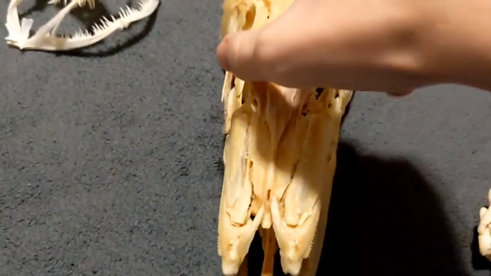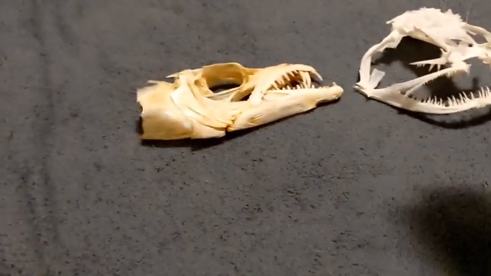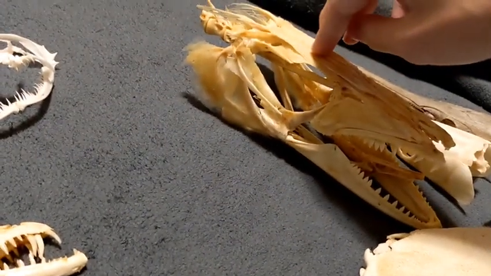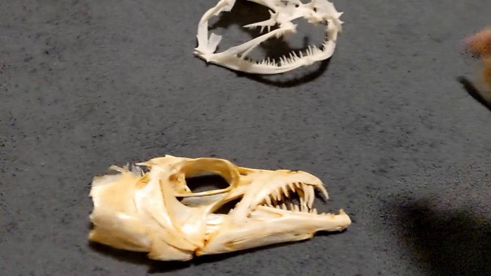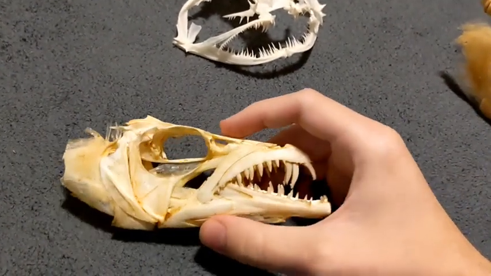So very glad to be able to own a Barracuda skull. I only got it for $60, so that's actually very cheap. And they live in several oceans around the world. You can find them in North America off the coast, as well as other places. We'll move on to this one.